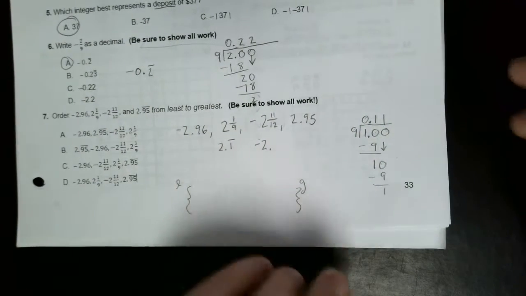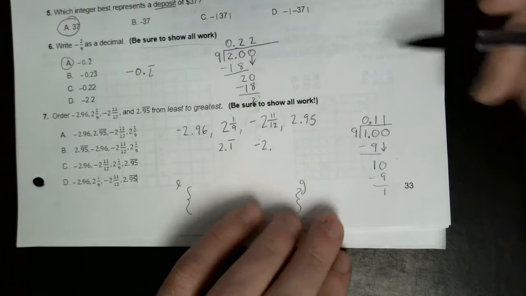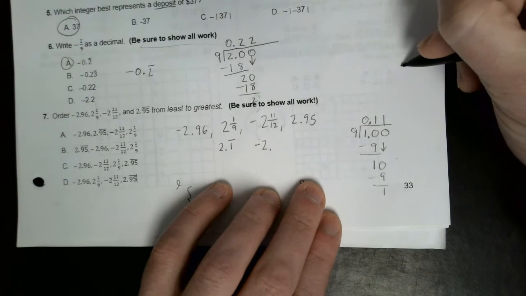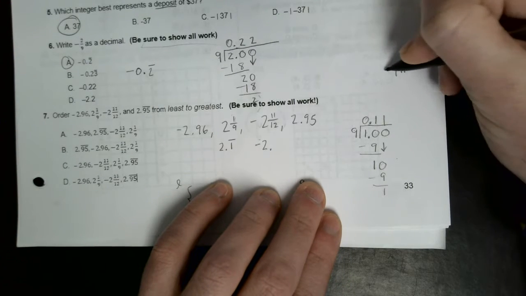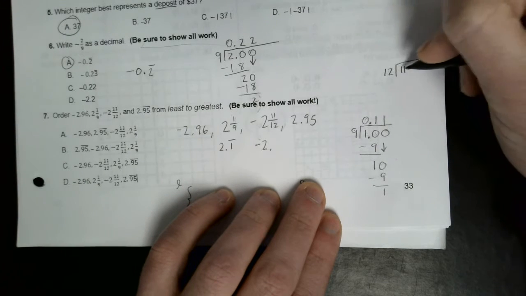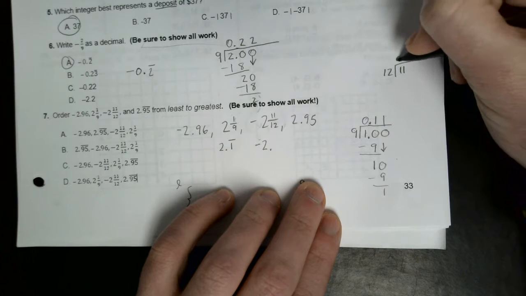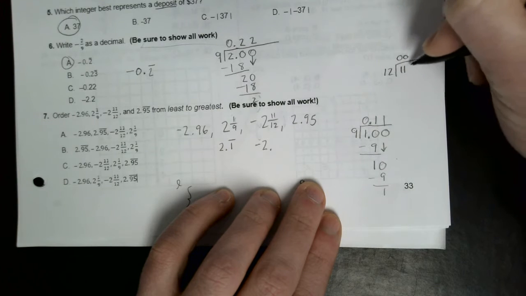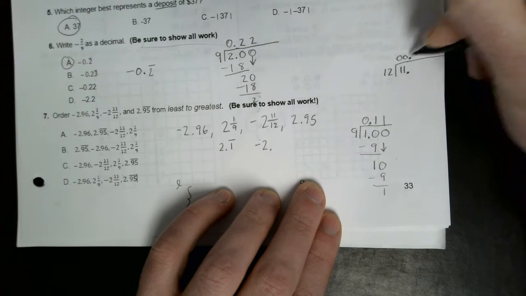Okay? Now we're going to do 11/12. So let's put 11 in the dividend and divide by 12. This is kind of a tricky one. 12 goes into 1 0 times. 12 goes into 11 0 times. Annex is 0. Bring it up.